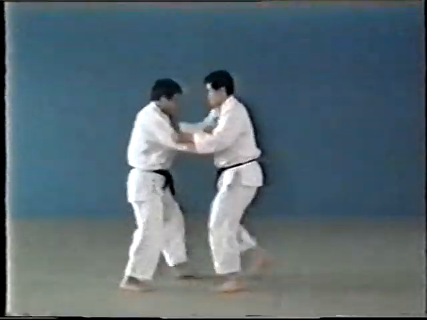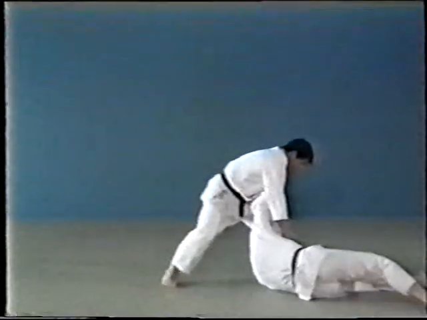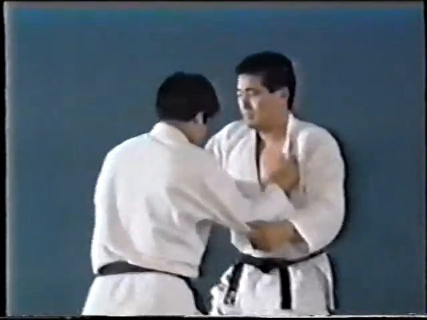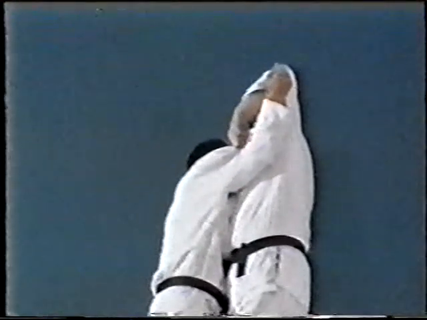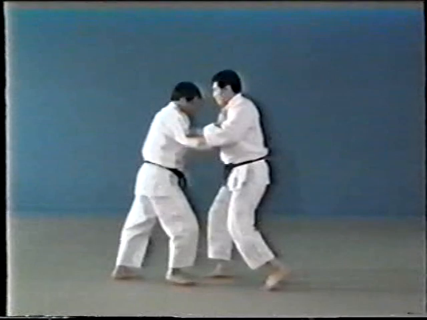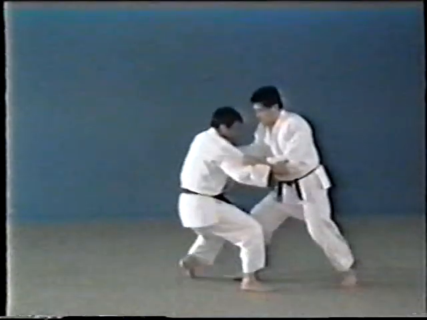In another instance, you shift your grip from his left collar to the middle of his sleeve. You then push his elbow up to make him lose balance. Sumiotoshi and ukiotoshi make up a pair.